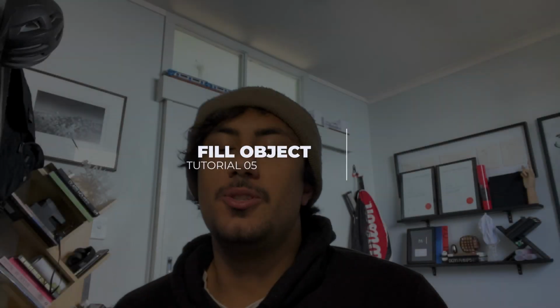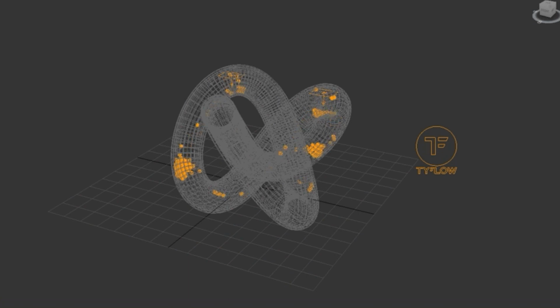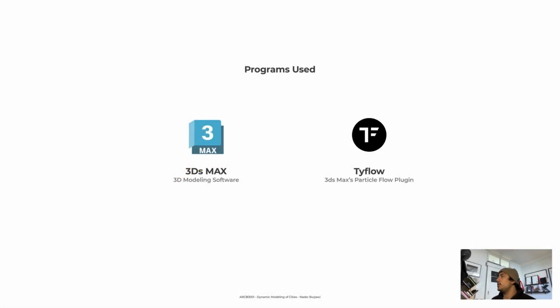Hello everyone and welcome to tutorial number 5 of the Dynamic Modeling of Cities class. Today's tutorial will do a TyFlow simulation for beginners, looking at how to create a filling flow within an object. For today we'll use 3ds Max and the TyFlow plugin inside of 3ds Max. I'm using the free version.